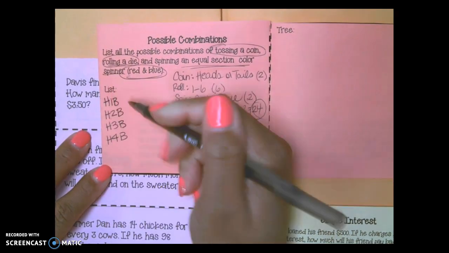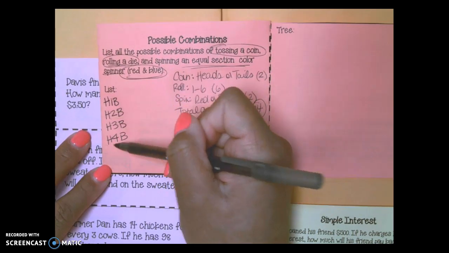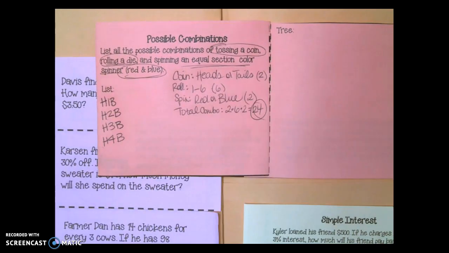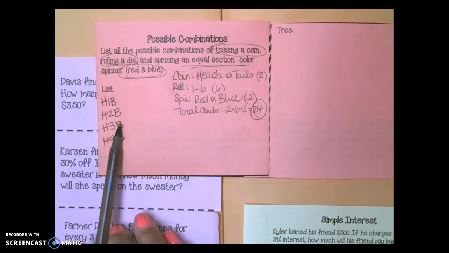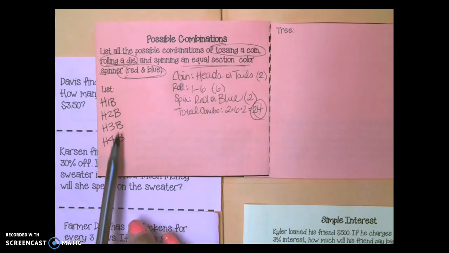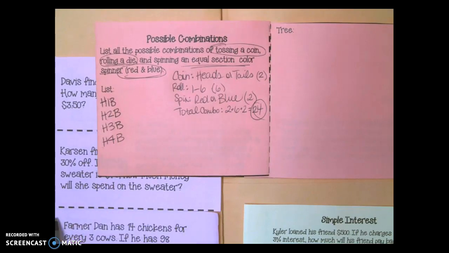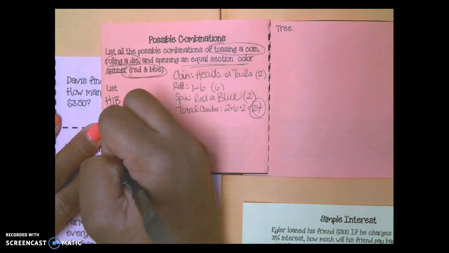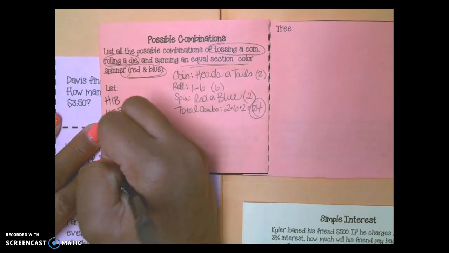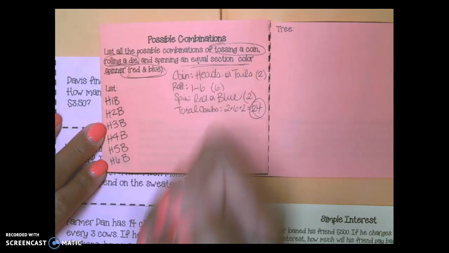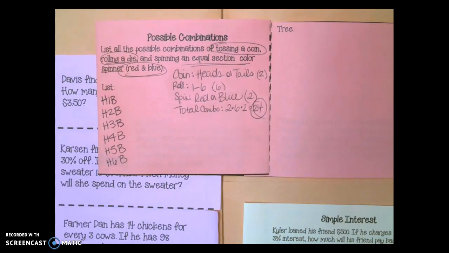Heads 4 blue. Do you see why it's a good idea to start with 1 so you can go in a sequence or pattern? Because if I started with 3, then I would have had to say, okay, well, did I do 1? Did I do 4? Did I do 5? No, just go in order. So 5 would be next. 6 would be next. And it would be heads 7 blue too, right? No. Why not? Because there's not 7 sides there.